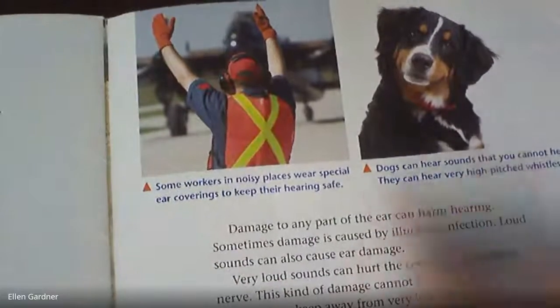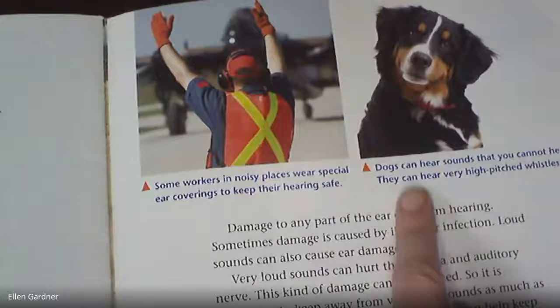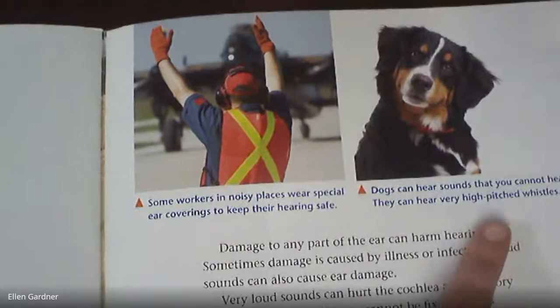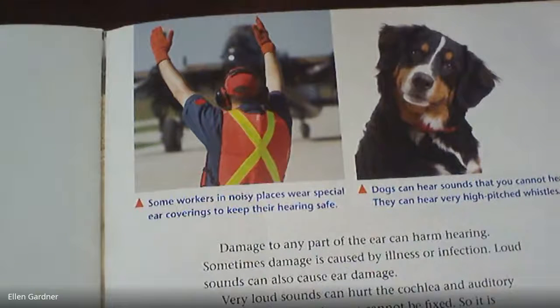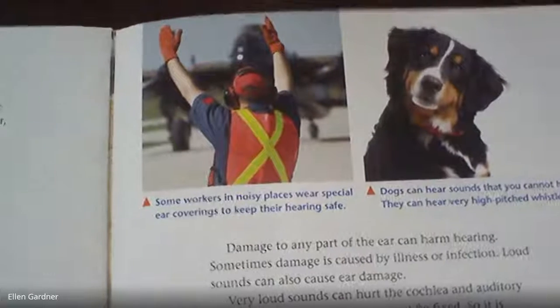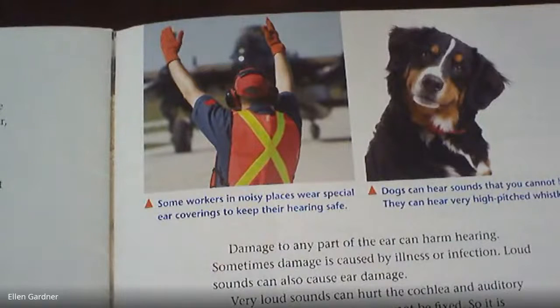And here's a picture of a dog. Once again, dogs can hear sounds that you cannot hear, like a very high-pitched whistle. There are dog whistles that work just for a dog, but we actually can't hear it at all. But it catches their attention quickly. So certain animals are able to hear different sounds than our ear can actually process.